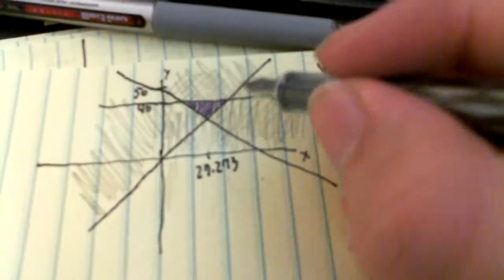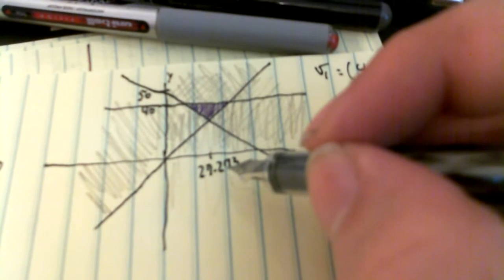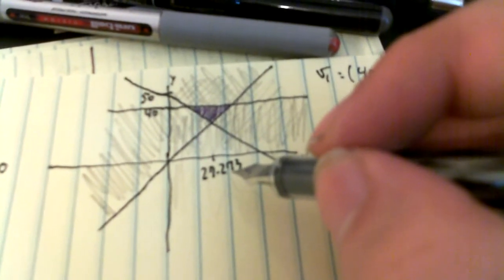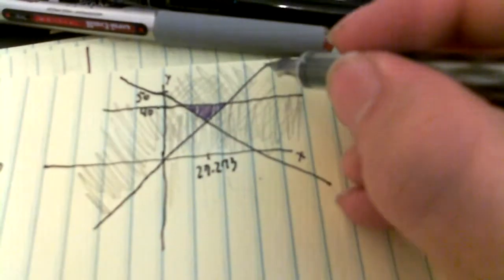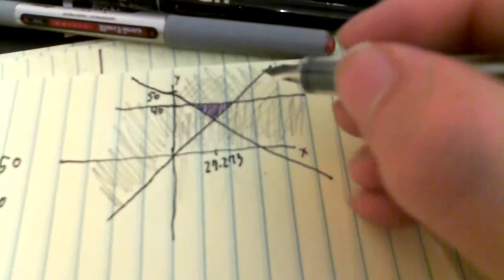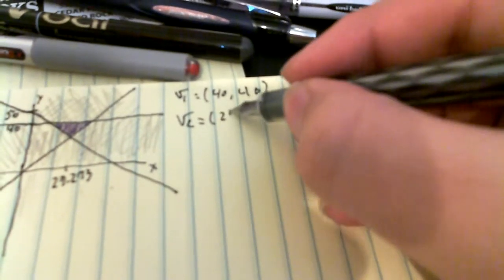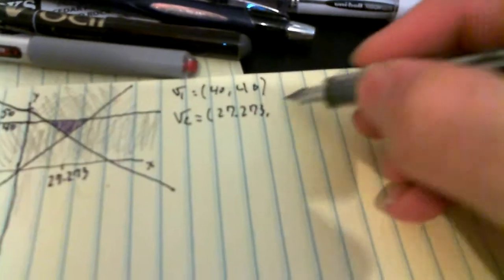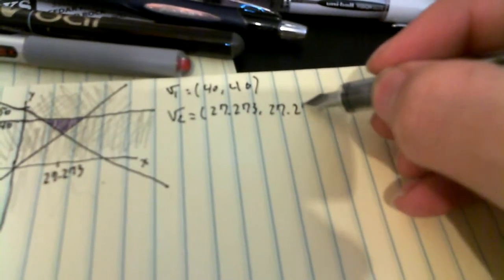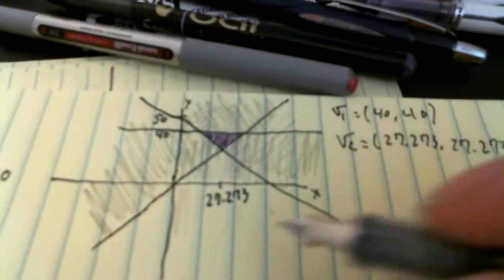And then, what would the y be? Remember that this line is just y equals x. So y would also be 27.273, because 27.273 equals 27.273. This line right here is what you call the identity function. So we found the second vertex. Let me write them over here. V2 is equal to 27.273, comma, 27.273. So we've got two vertices.